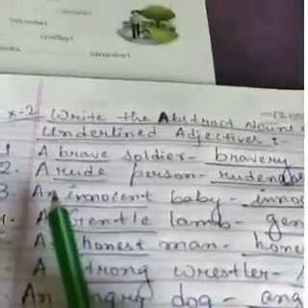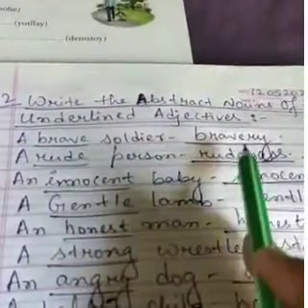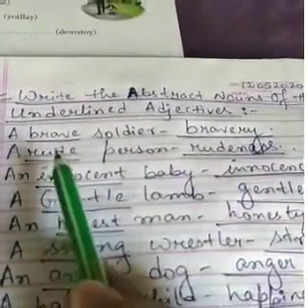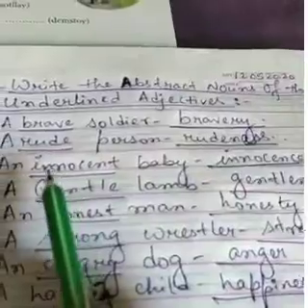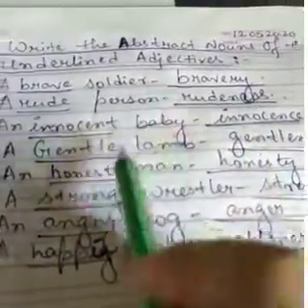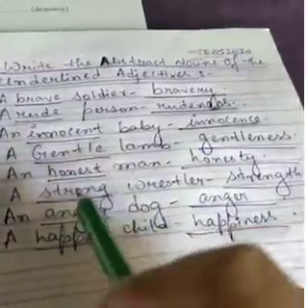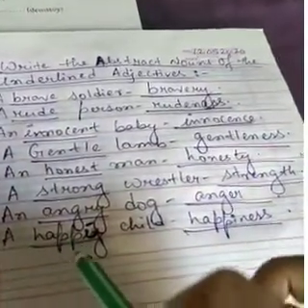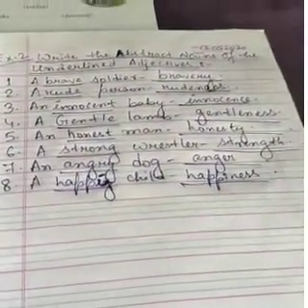See, a brave soldier becomes bravery. Brave becomes bravery. We add the letters E-R-Y to it. Rude becomes rudeness, R-U-D-E-N-E-S-S. Innocent becomes innocence. Gentle becomes gentleness. Honest becomes honesty. Strong becomes strength. Angry becomes anger. Happy becomes happiness. Alright. So that is how we had been changing these words.